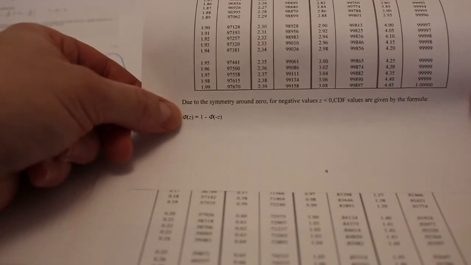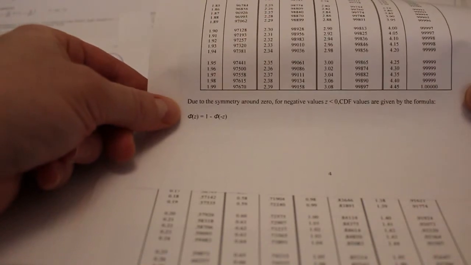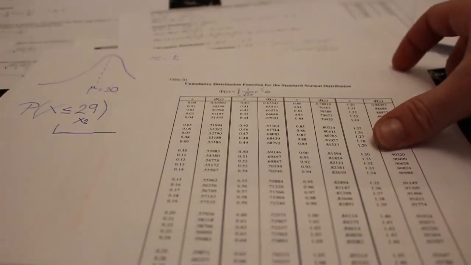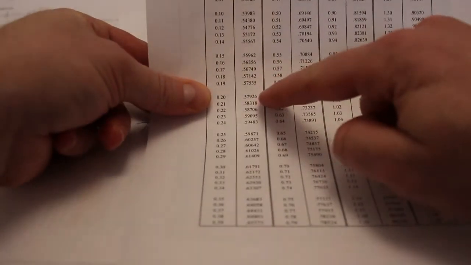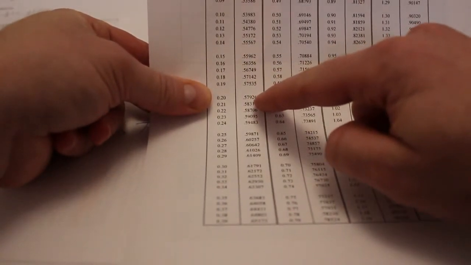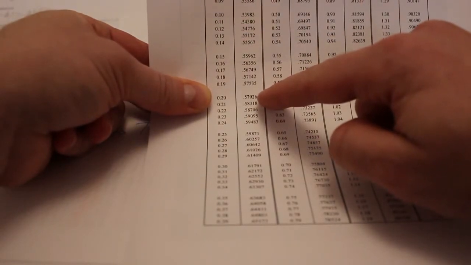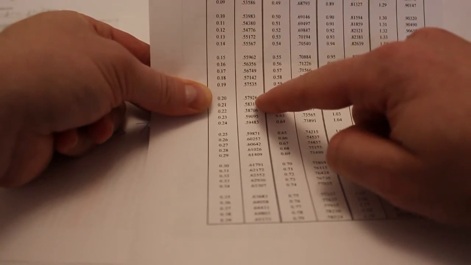For negative values, these values are given by this formula. So I will find distribution function phi in point 0.2. Here you can see the result 0.57926. Find this value, 0.57926.